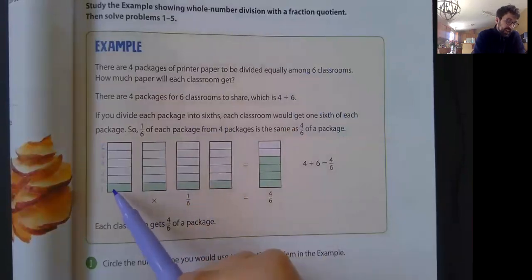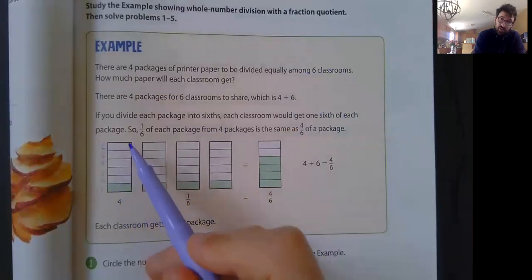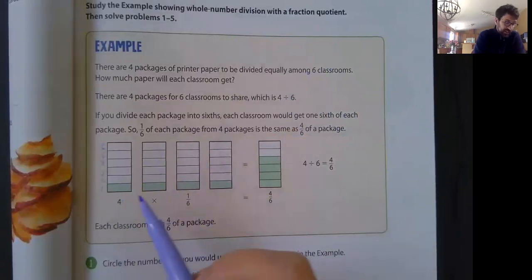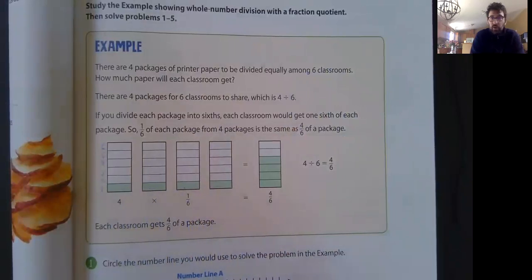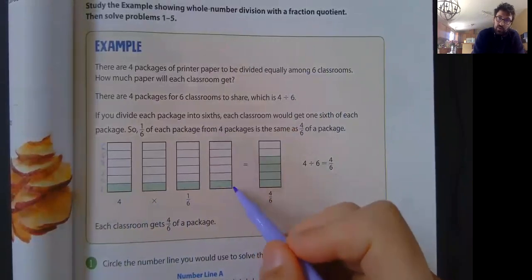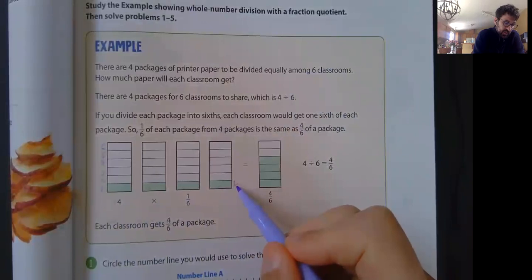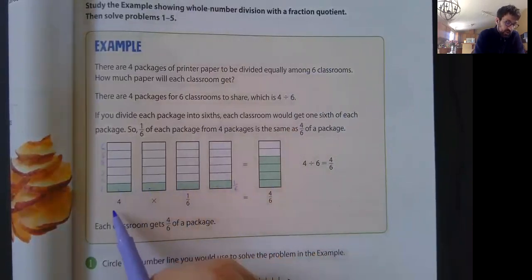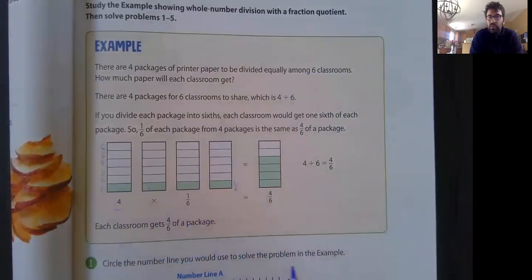Each class is going to get one of these sections, right? So how much would each class get? Well, class 1 would get these 4 parts, right? Well, each part is 1 out of 6 parts, so this is the same as 1/6, isn't it? So they would have a total of 1, 2, 3, 4. So 4 times 1/6 is equal to 4/6. And that's how we can look at this, right?